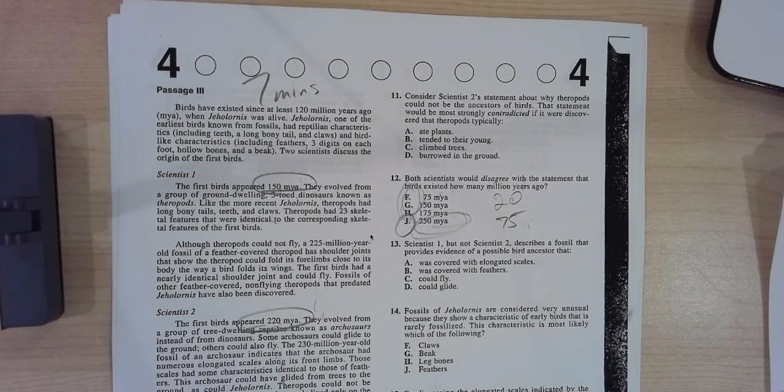No, I said 12. We're on 12 now? No, it's 11. Oh, you're doing the whole section. Yeah, the whole section. Okay, 11. Who wants to start out with 11?